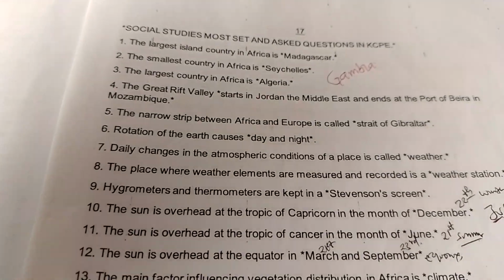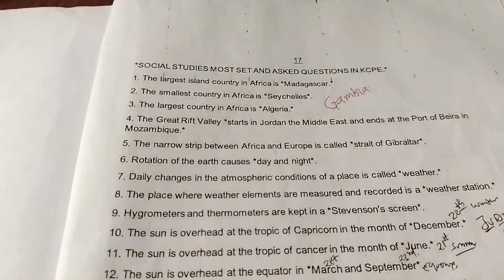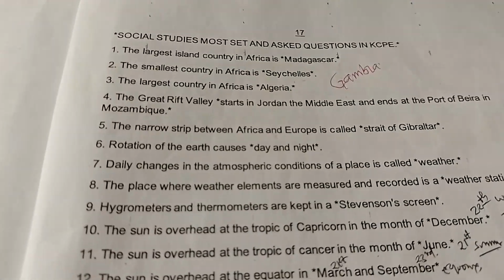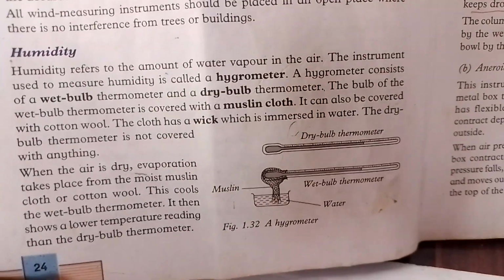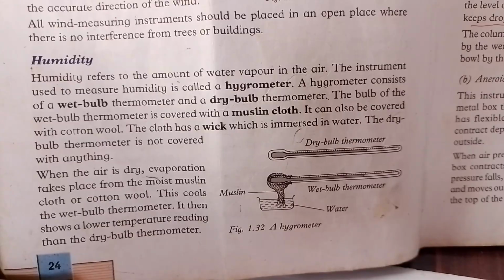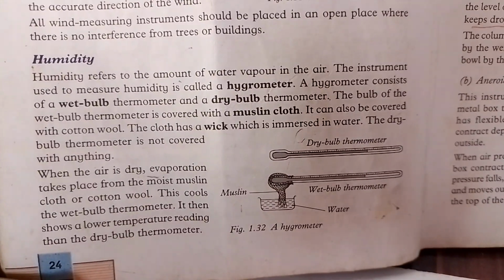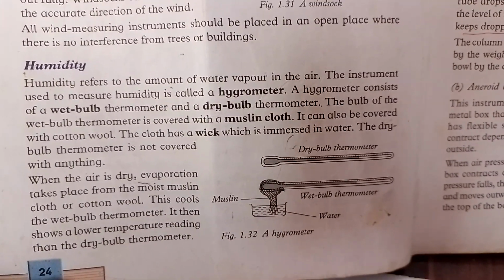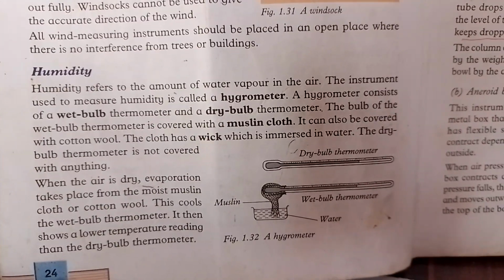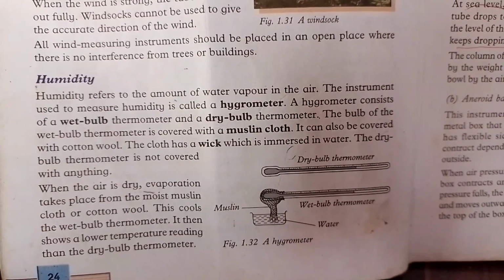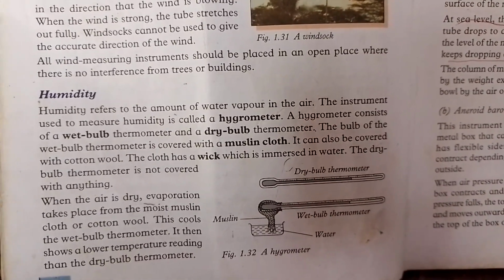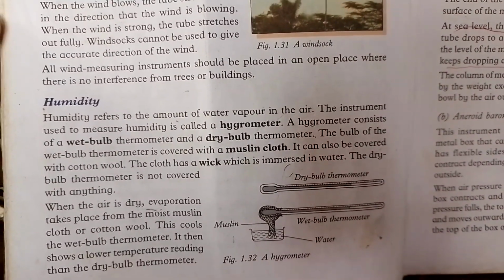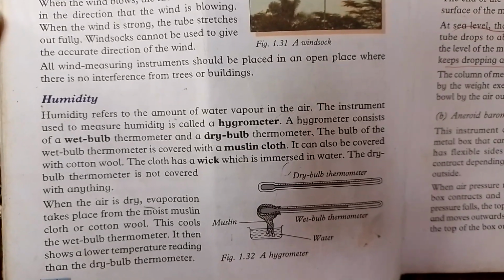Next, question number 9, they are asking what we call a hygrometer, and I want to show you a picture of how this hygrometer looks. This is a hygrometer. We say that humidity refers to the amount of water vapor in the air. The instrument used to measure humidity is called a hygrometer. So what is humidity? Amount of water vapor in the atmosphere. A hygrometer consists of the wet and dry bulb thermometers.